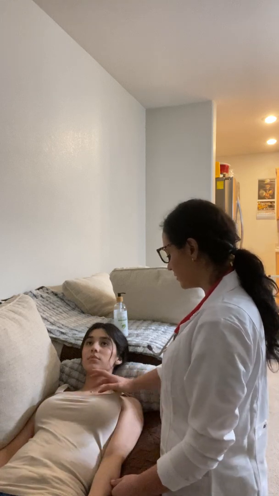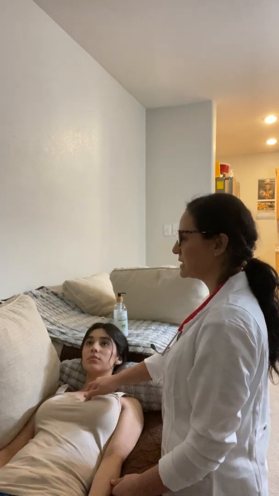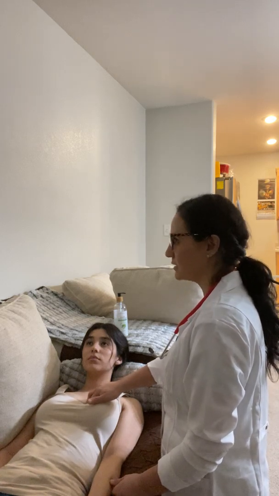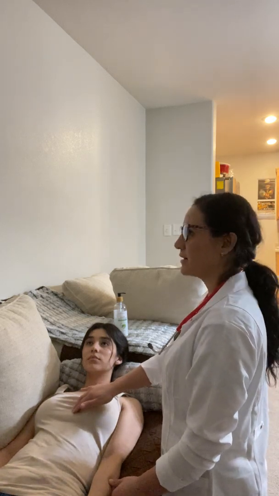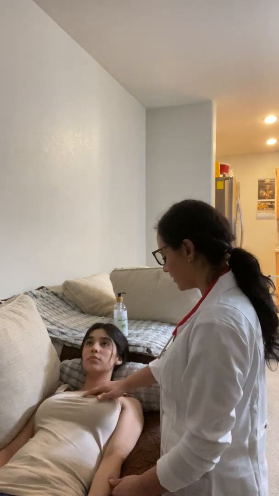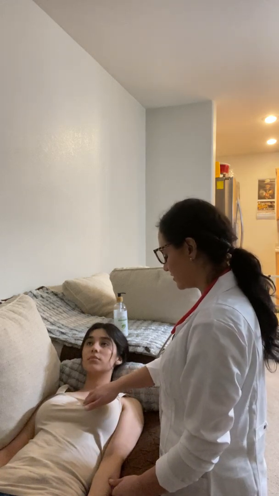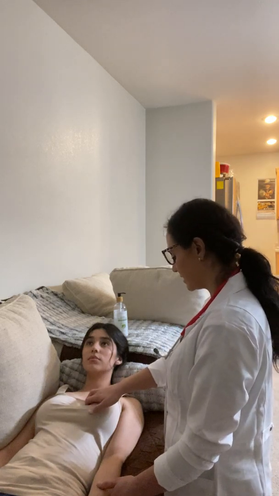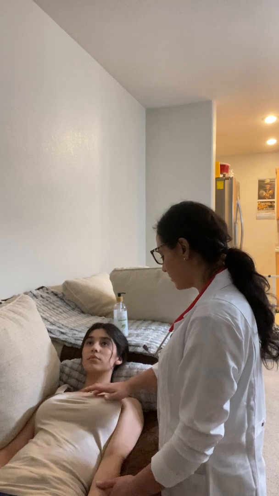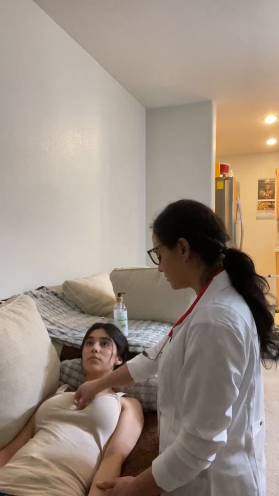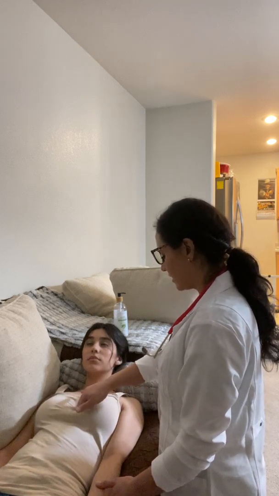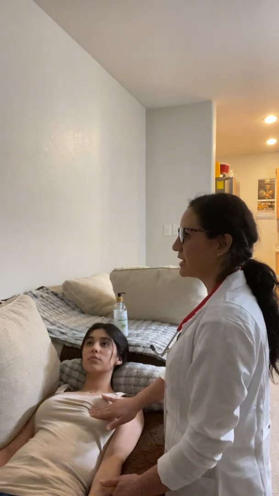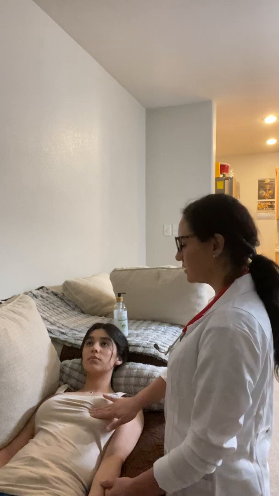Then the Erb's point, which is the third intercostal space, left of the sternal border. Then the tricuspid, which is the fourth intercostal space, left of the sternal border. This is where split S1s are heard the best. Then there's the mitral area, which is the fifth intercostal space, mid-clavicular line to the left side. This is where the mitral area is and where S1s are heard the best.